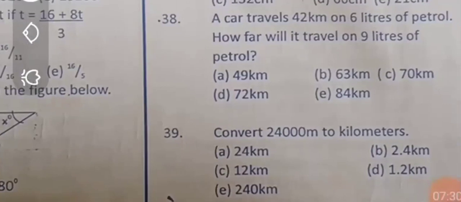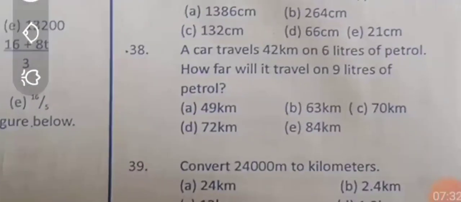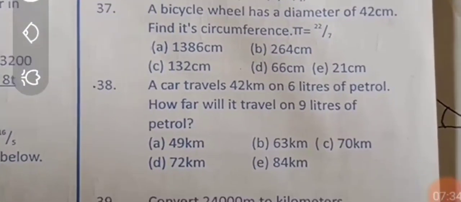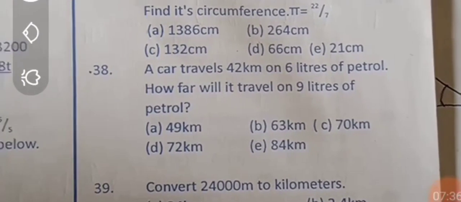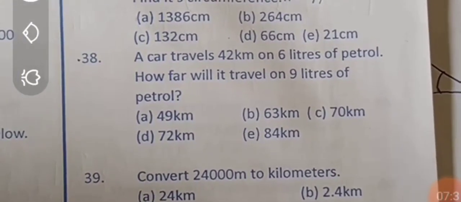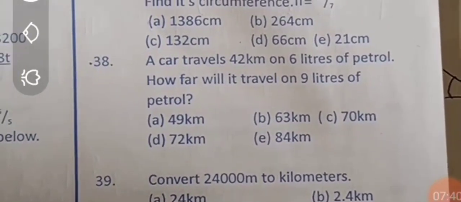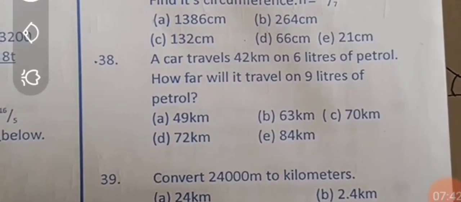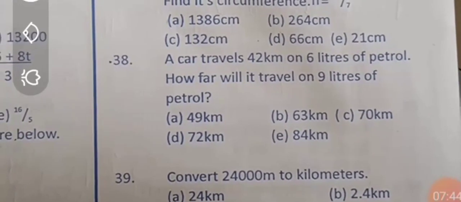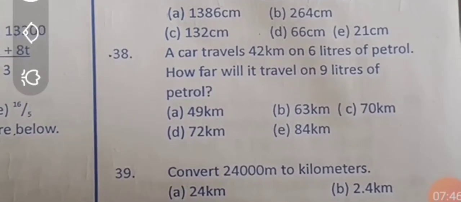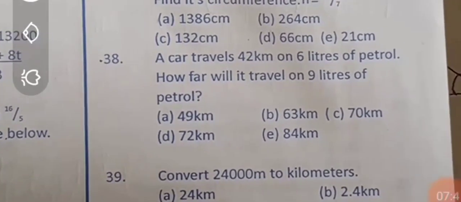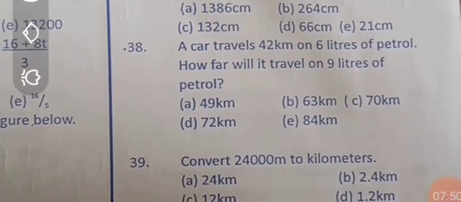So the next question is number 37. A bicycle wheel has a diameter of 42 centimeters. Find its circumference. Pi is equal to 22 over 7. A bicycle wheel has a diameter of 42 centimeters. Find its circumference, given that pi is equal to 22 over 7.